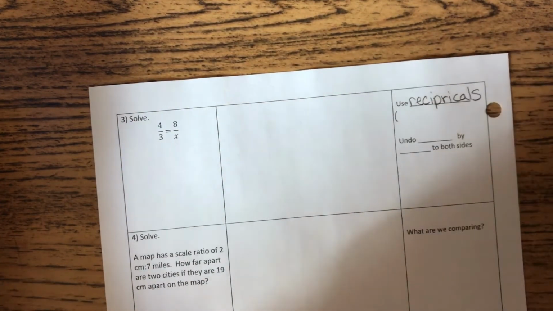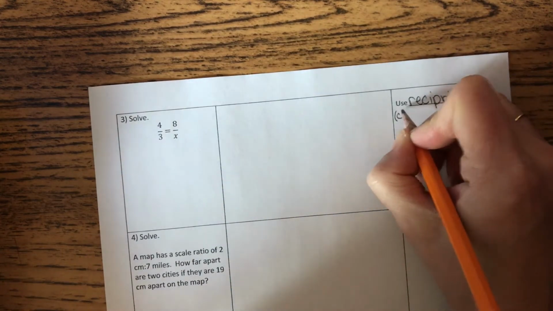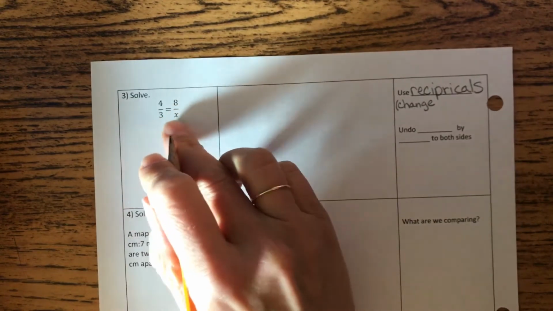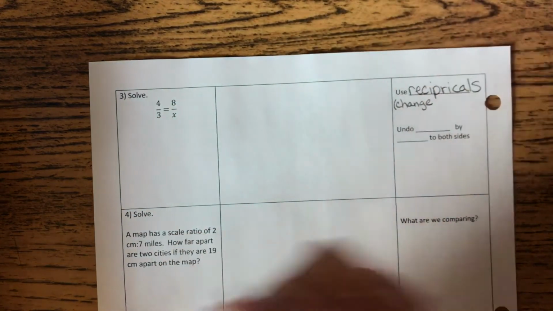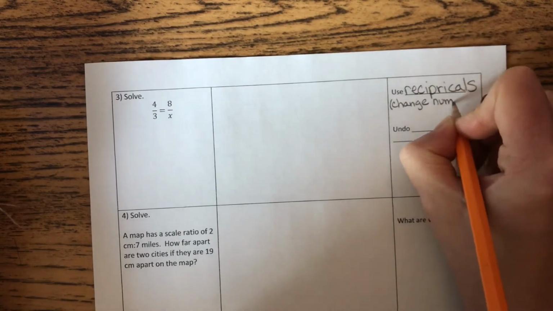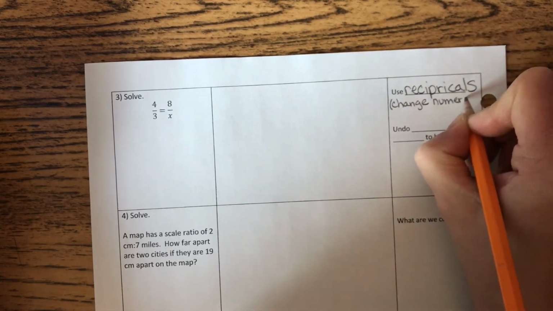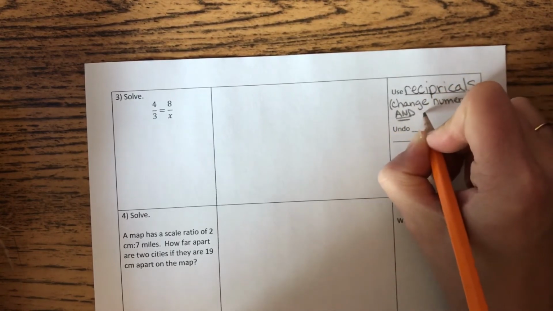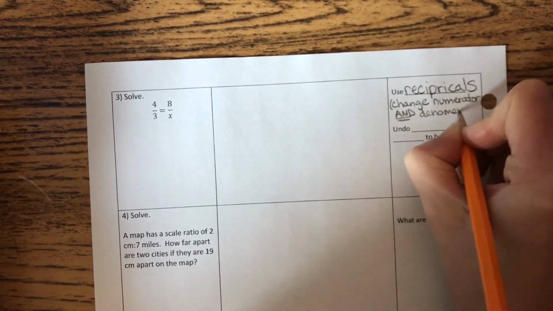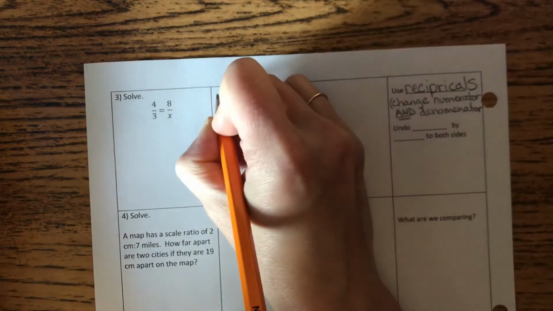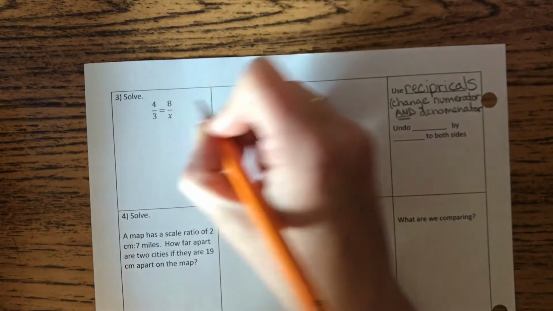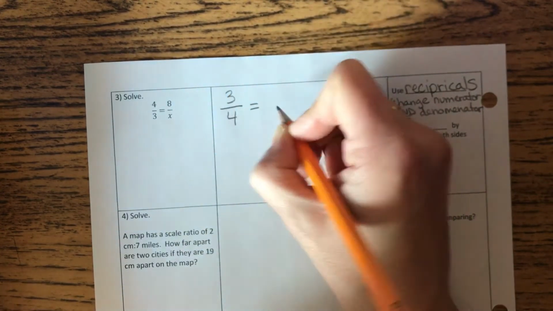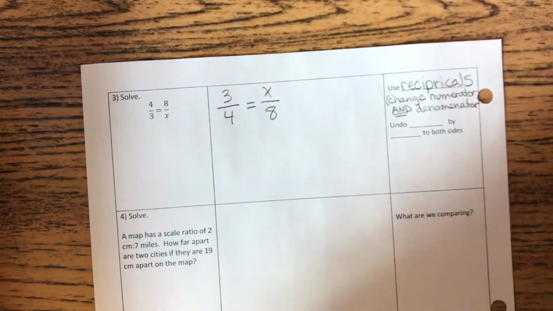change our variable. And we're going to also change the next side. We have to change both. Remember, what we do to one side, we have to do the other. So we're going to change our numerators and our denominators. Okay, so if I had 4/3, instead I'm going to write it as 3/4. And if I had 8 over x, instead I'm going to write it as x over 8.